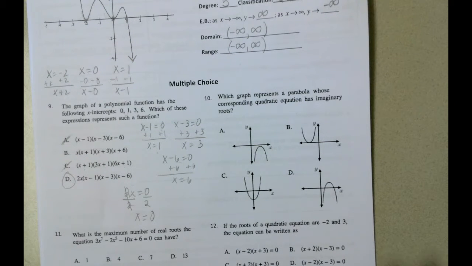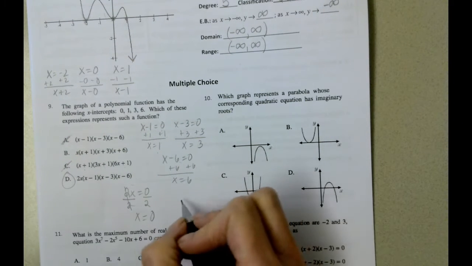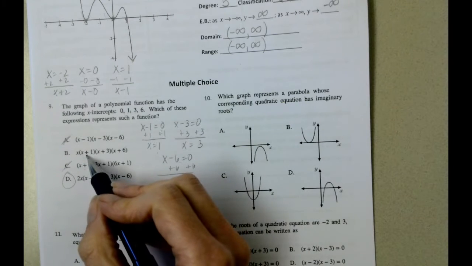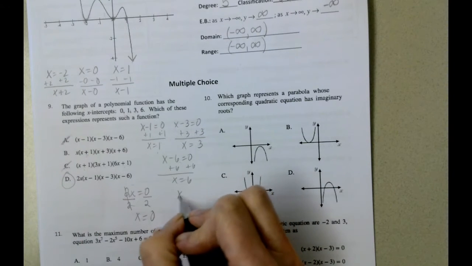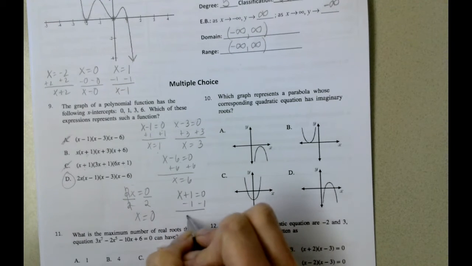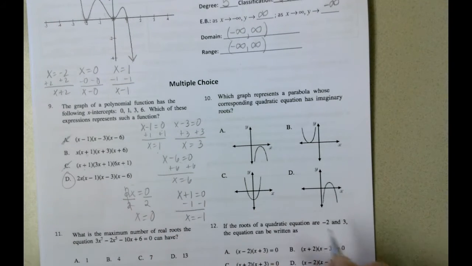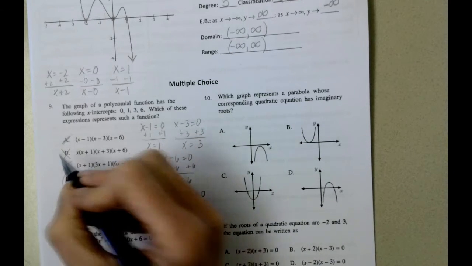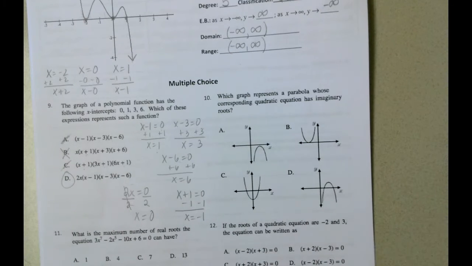Just as an aside, if you're going, what? If you take this first value right here, remember x plus 1 equals 0, you would have to subtract 1 from both sides, and you would get a root of negative 1 instead of positive 1, which is why it is not the answer B, but it is D.